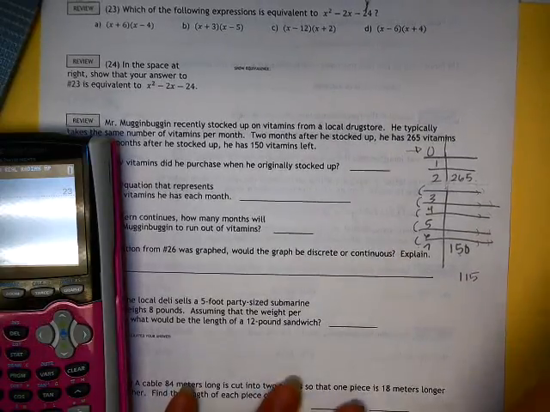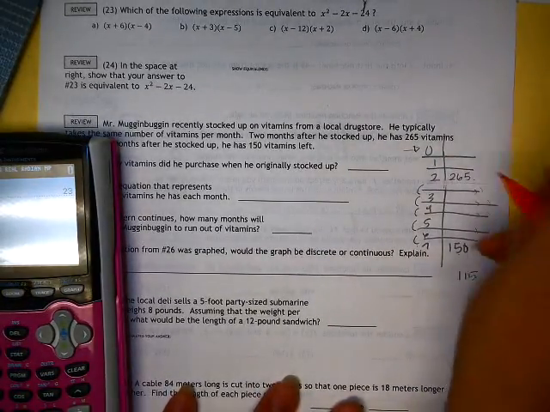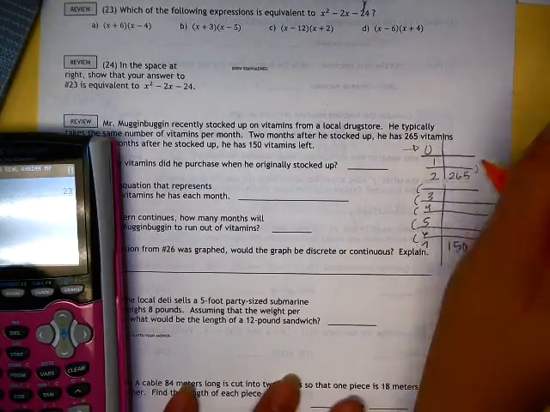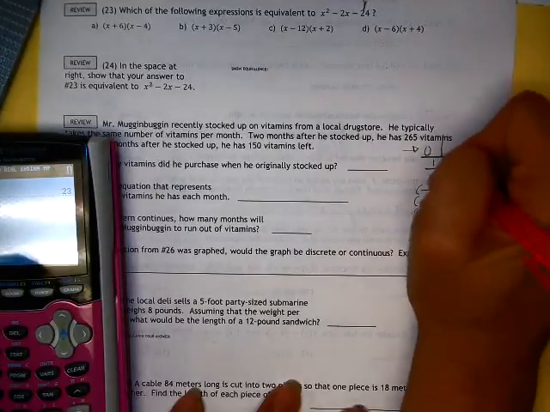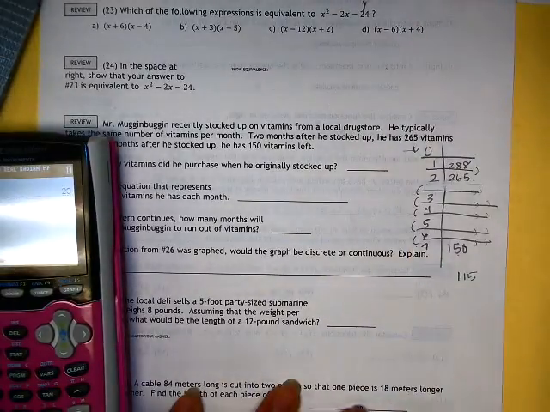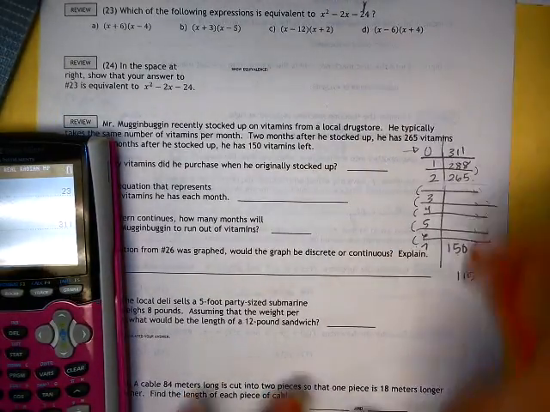In terms of 23, if I go backwards 23, that's 265 plus 23, which gives me 288. And if I add another 23, that is 311.